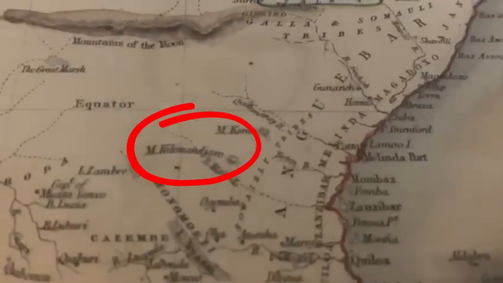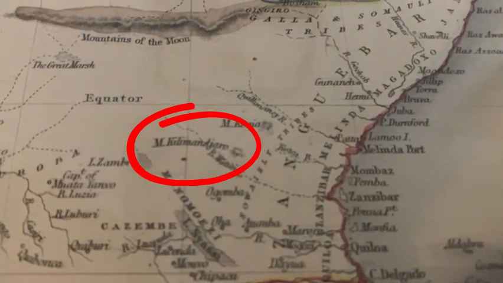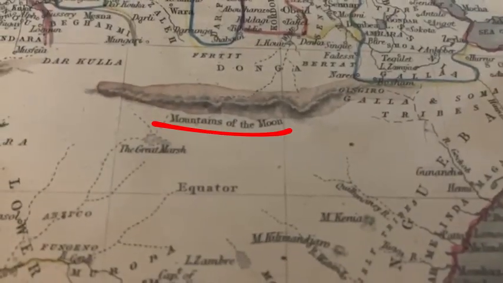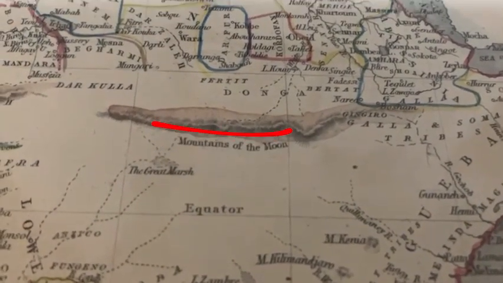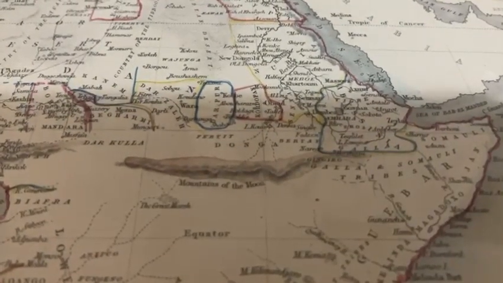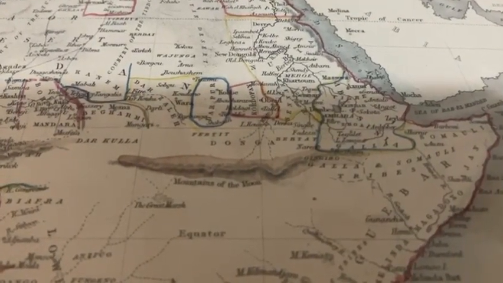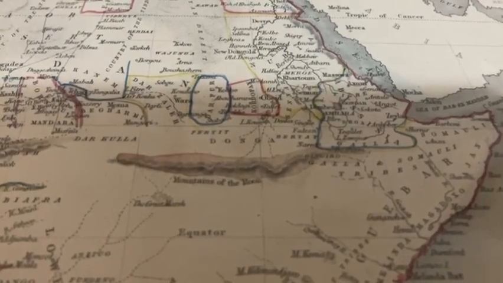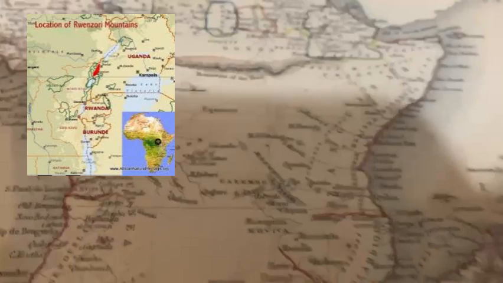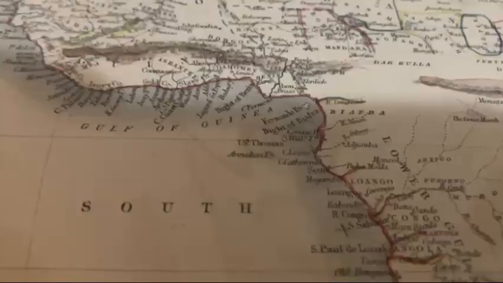So, for example, Mount Kilimanjaro is right here, and that's certainly close to where it is now. However, just to the north, we have the Mountains of the Moon at the south edge of the Sahara Desert, which we now know certainly does not exist. That is a often featured legendary mountain chain in Central Africa that is now sometimes applied to the Rwenzori Mountains, which move along here in real life, but definitely don't exist.